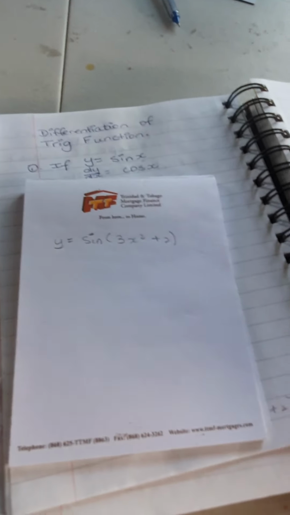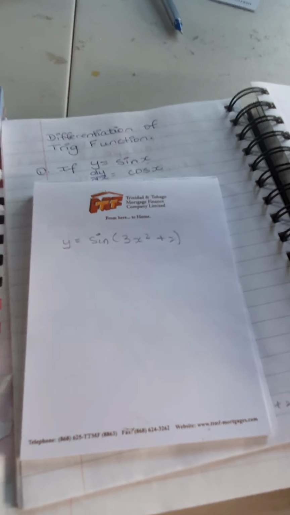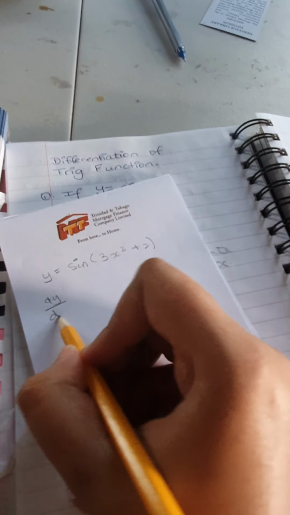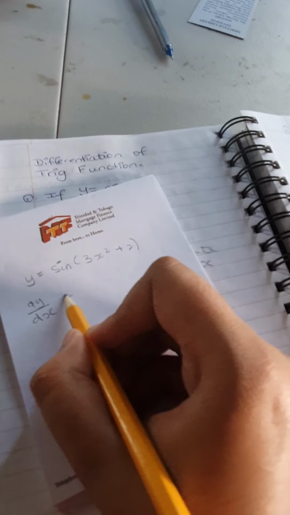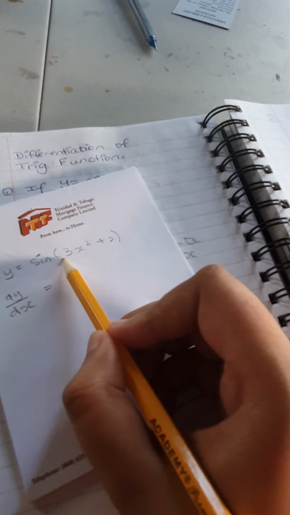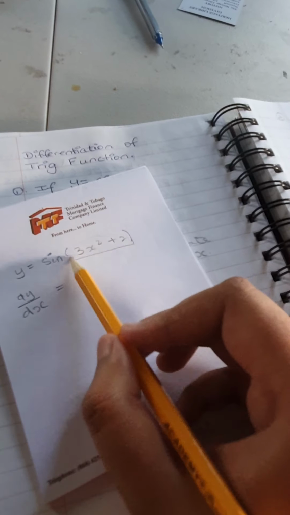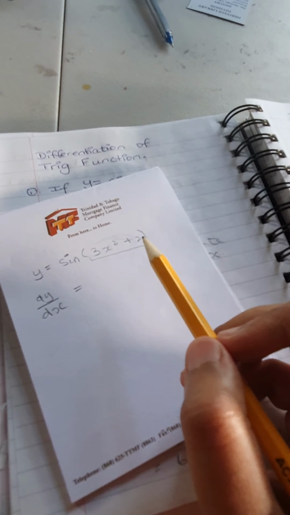Once you get through the first two examples, you're going to realize that it's easy. You're actually going to get the answer in two steps. So what you're going to do is differentiate this here for me. What is the differential of this part in the brackets?